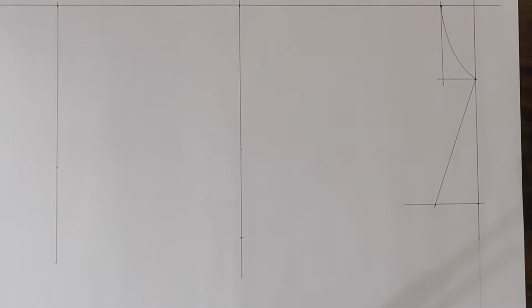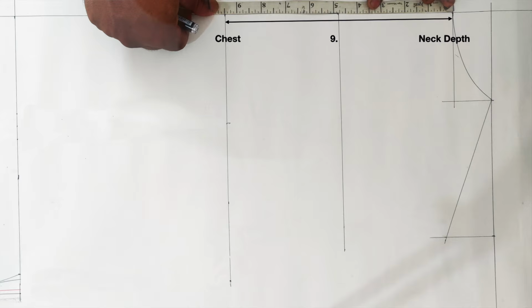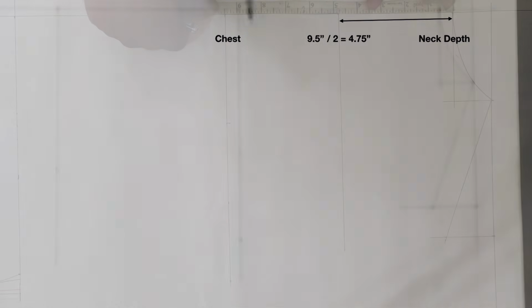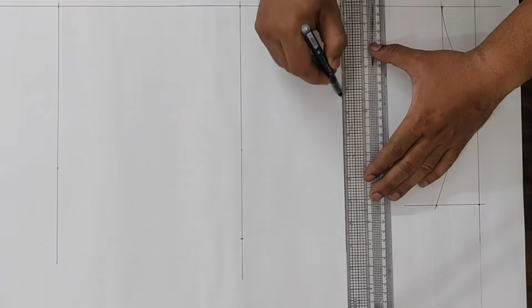So after defining the chest position, next we will place the back width position. Find the midpoint of neck depth and chest position. In my pattern, neck depth to chest position is 9.5 inch, so half of 9.5 inch is 4.75 inch. I'll place the same measurement from the nape position and mark the back width position. On that point, draw a square out toward the side seam.